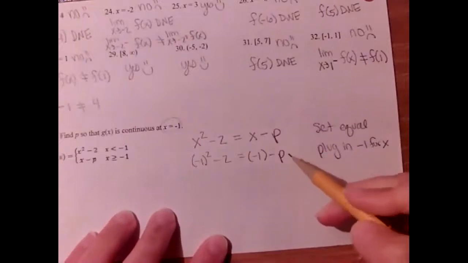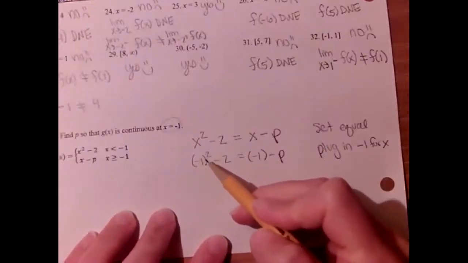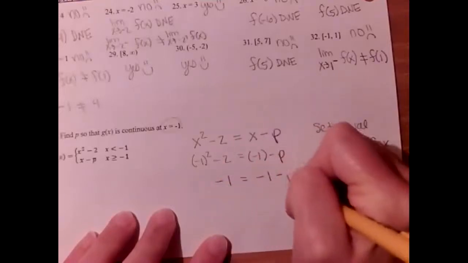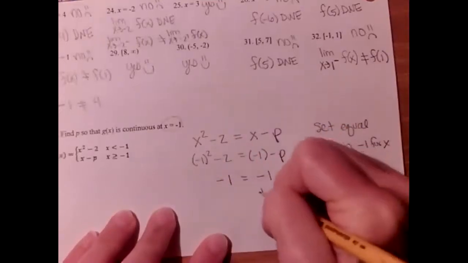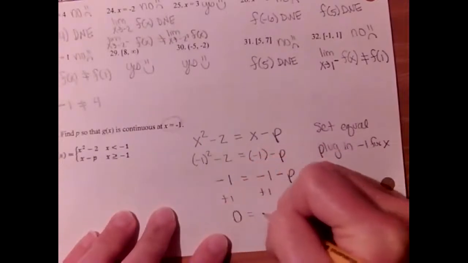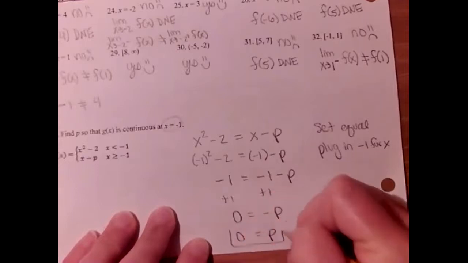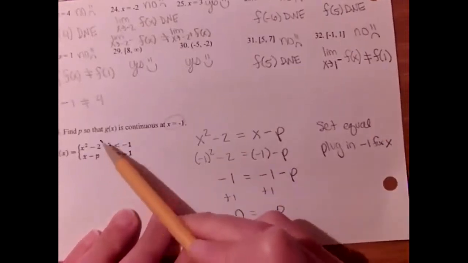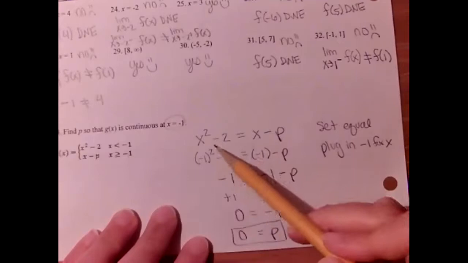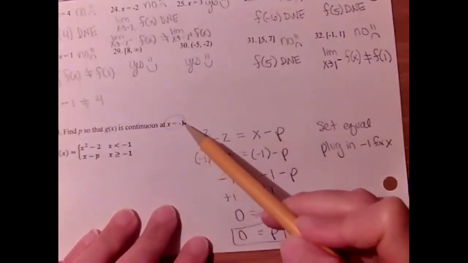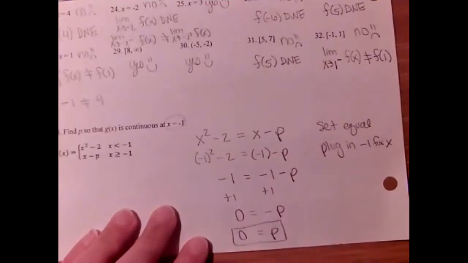And then we're just going to solve for p. This would be 1 minus 2, which would be -1. And then add over the 1. So you get 0 equals -p. So if you divide by the negative, you're still just going to get 0. So if you want to make a piecewise function be continuous, just set the two pieces equal. That will make sure that they meet up, and then at specifically the point that you are talking about there.